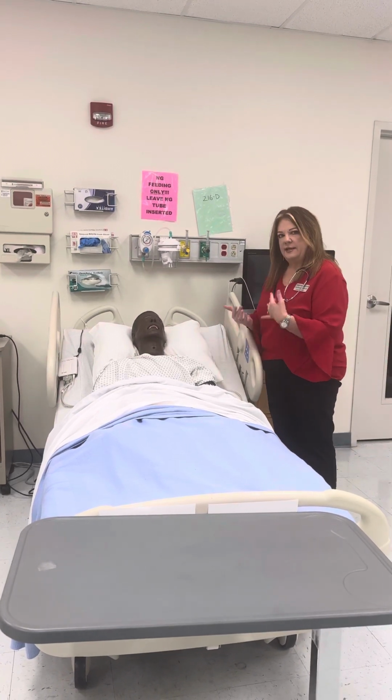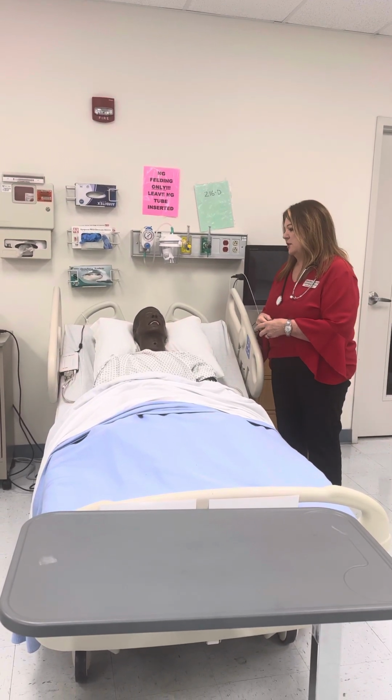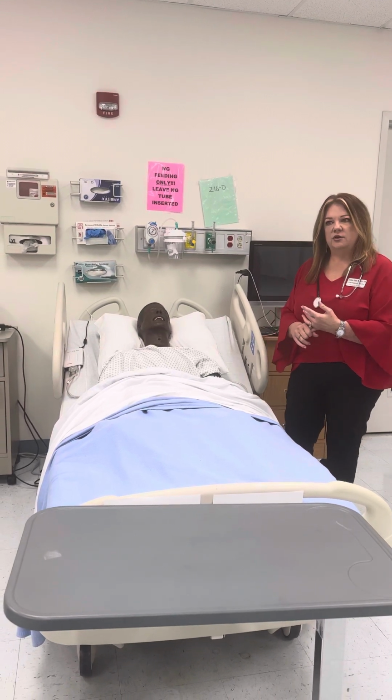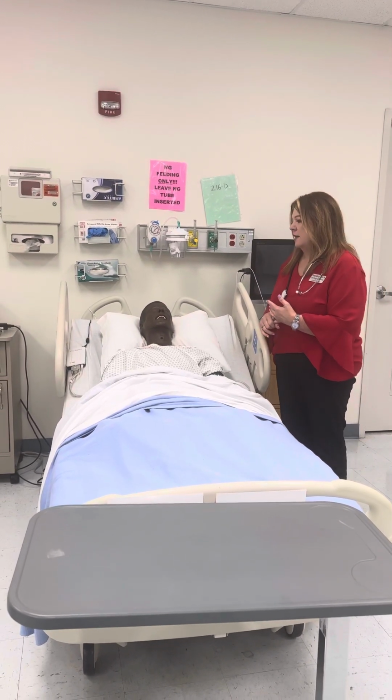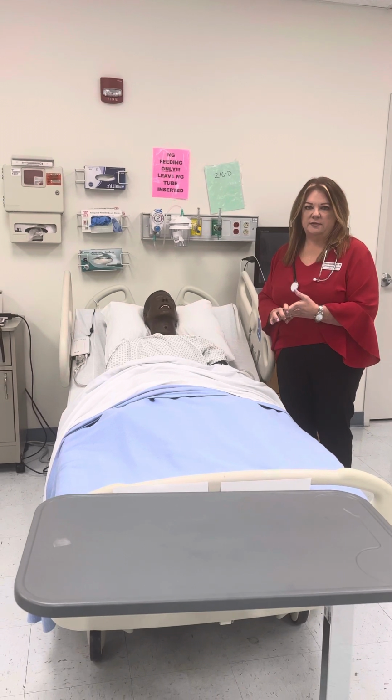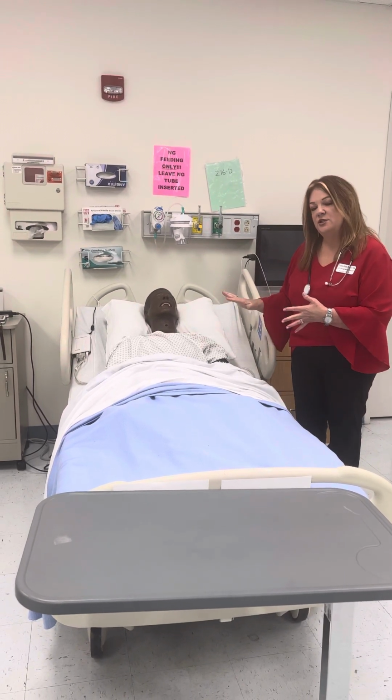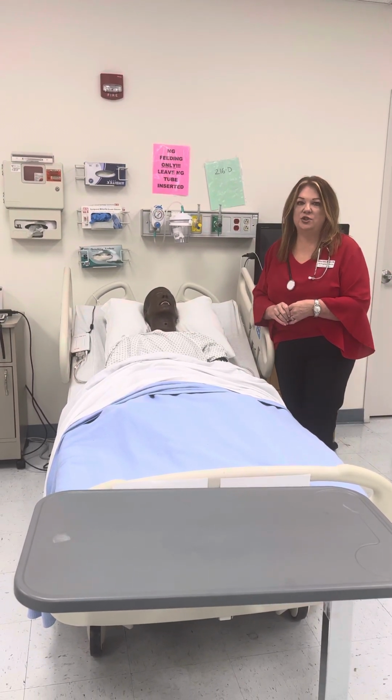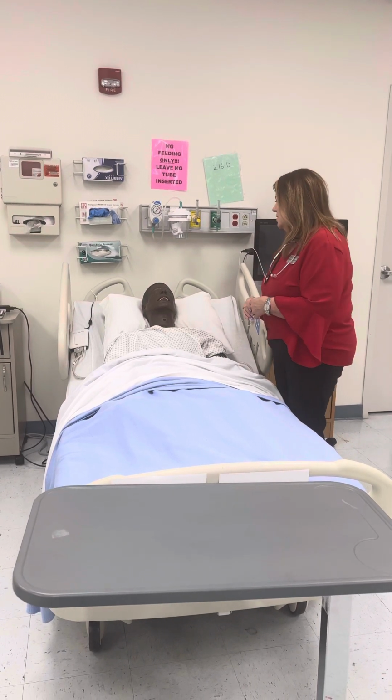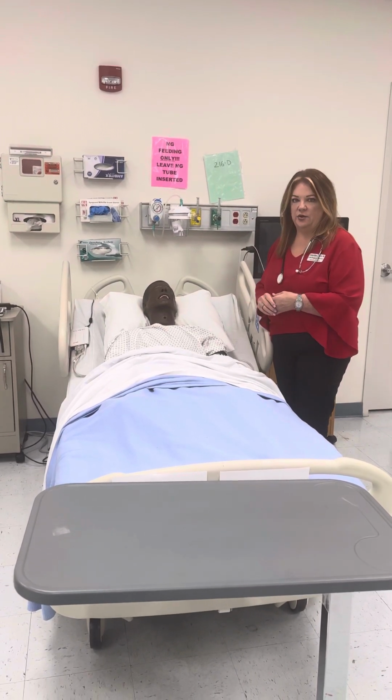Then once I've done my beginning things and I've assessed the patient's 2 identifiers, introduced myself, washed my hands, then I can go ahead and start my head-to-toe assessment. It's very important that you interact with the patient and you talk to the patient to let them know what you're going to do. When I start my assessment, I always want to do head to toe, okay?